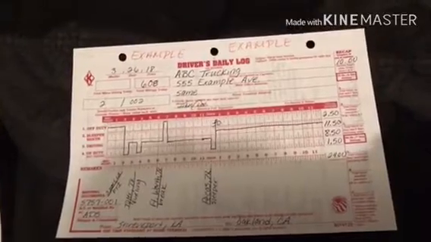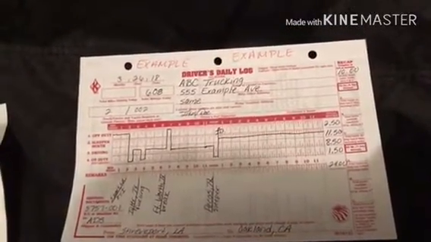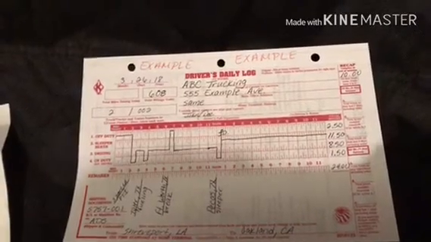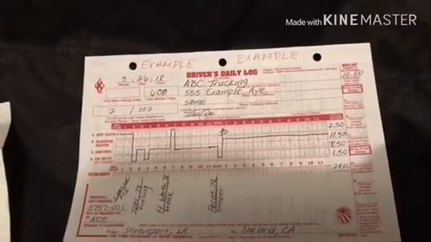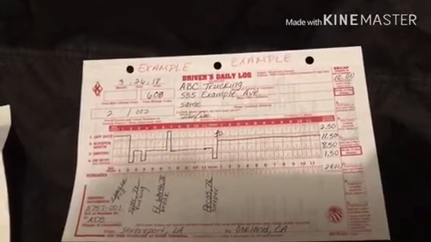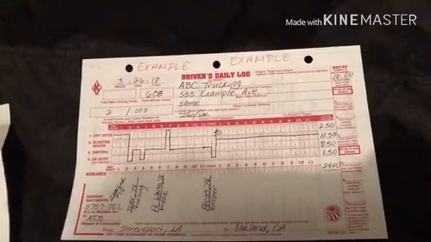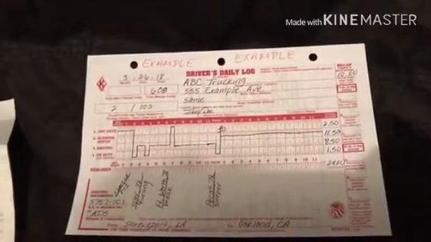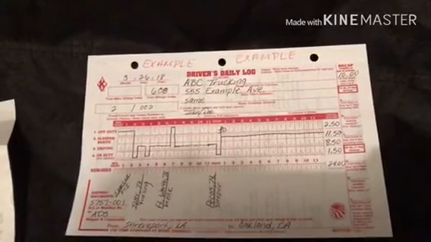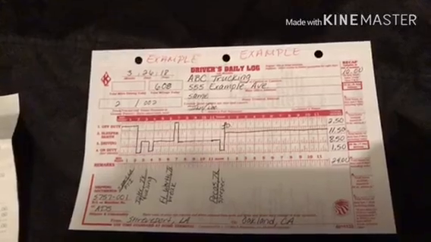So I'm going to give you an example of what I'm talking about. He loaded up at ADS, and it's got his bill of lading number on there. It's got the date on it, the name of the company, the address. He signed it, the city picked up, the city dropped off. It shows where he started off. It's pre-trip, post-trip before he went into the sleeper. All right, truck number, trailer number, how many miles he ran.